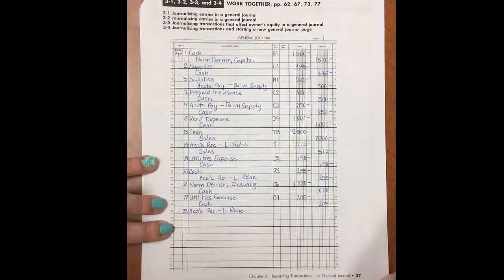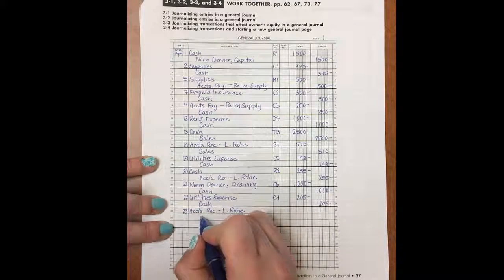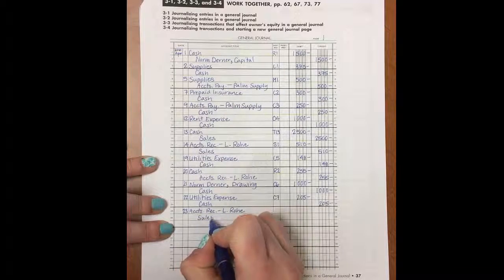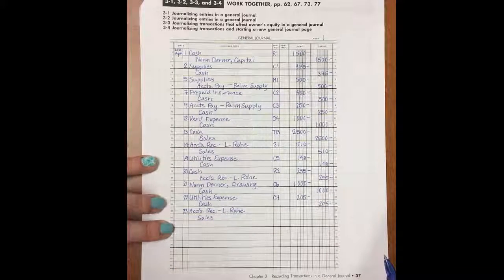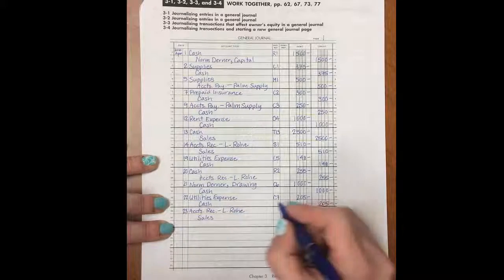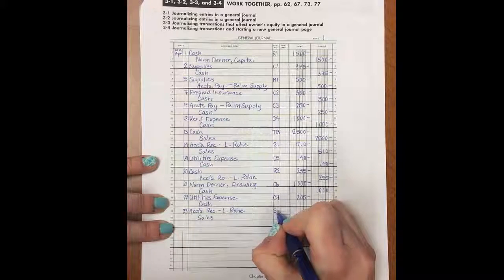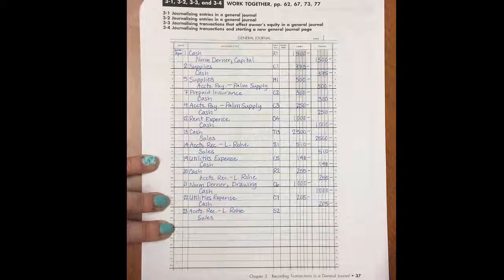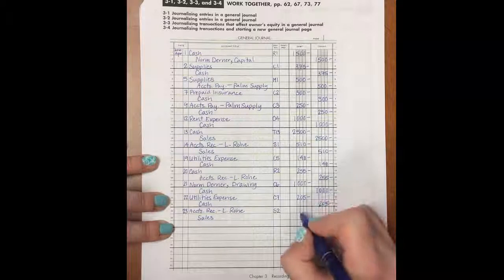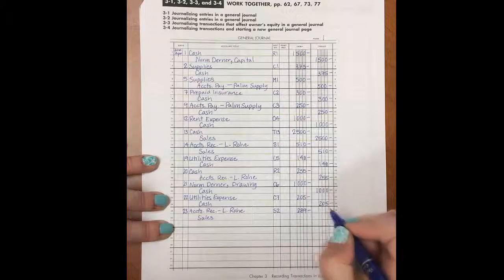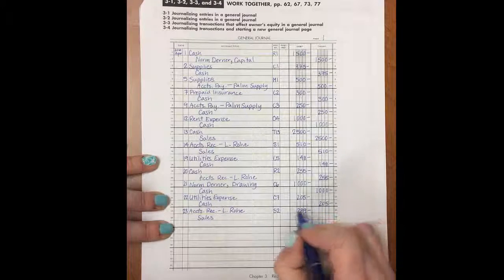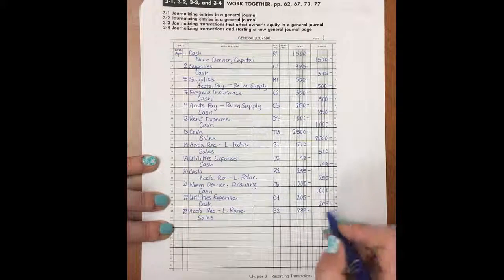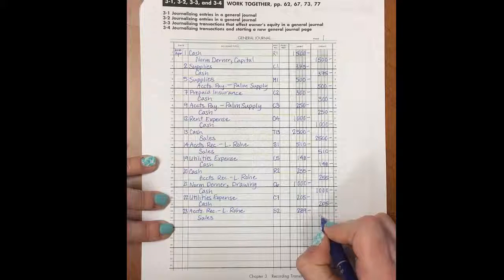So we have accounts receivable L. Rowe, and then sales on the line below as our credit. Our source document is sales invoice 2, so an S2. And the amount is $289. So in the debit column, we'll put in $289, and in the credit column, $289.